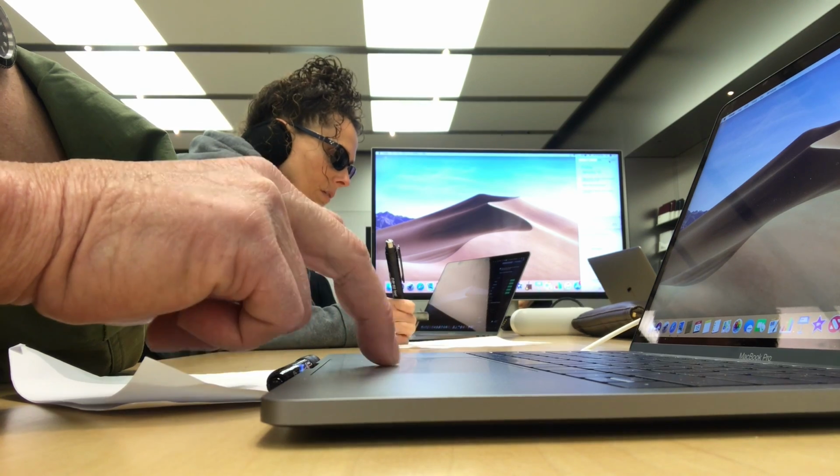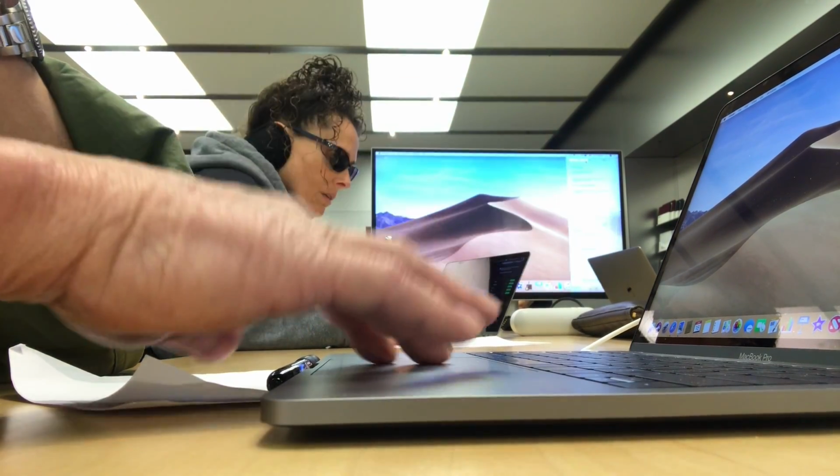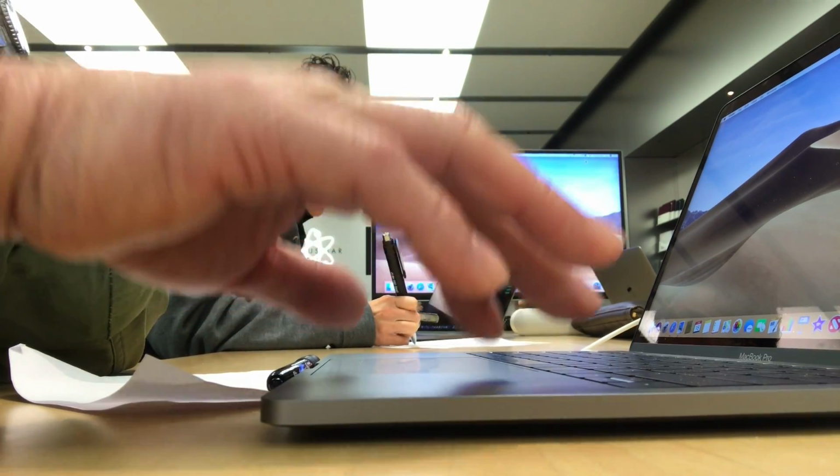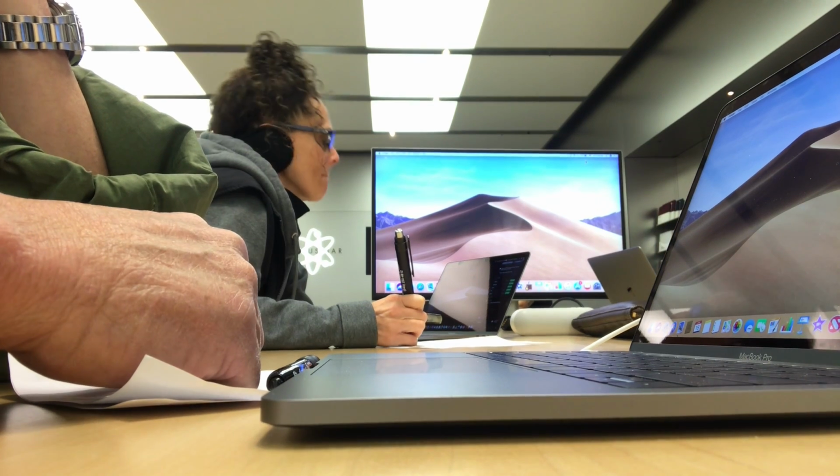The same way that we got it on, same way you get it back off: swipe on, swipe off, okay? Any questions I can answer about the menu bar across the top?